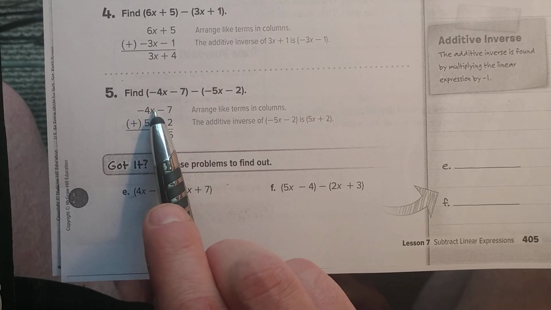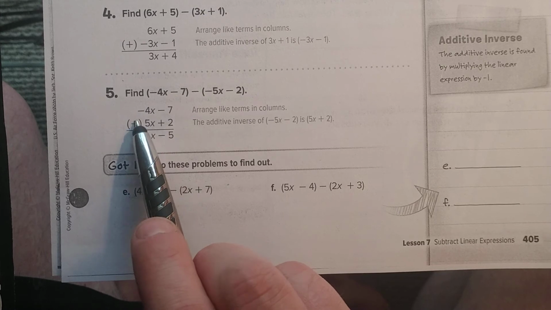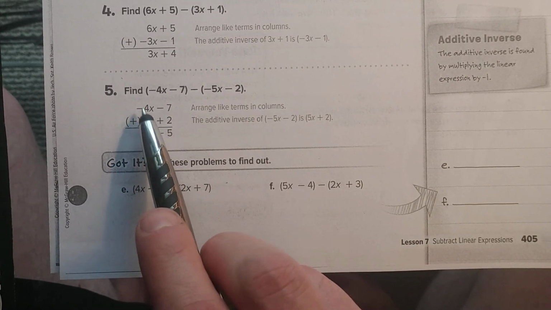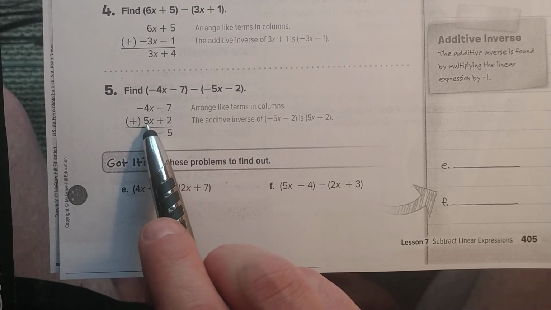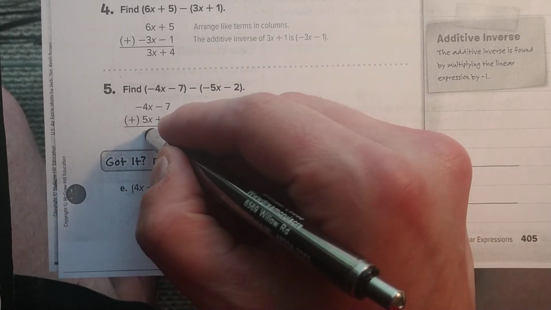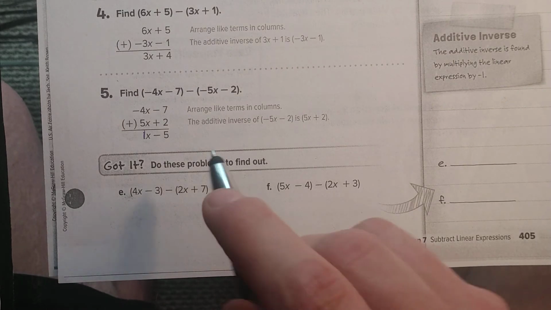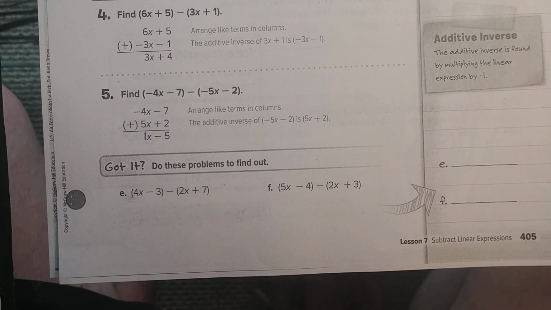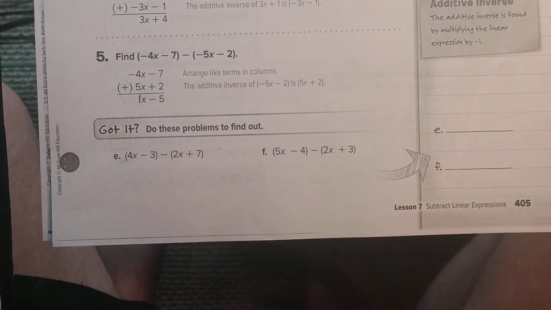And then we have a negative 4x plus 5x. So you have to think of this, negative 4 plus 5. Negative 4 plus 5, they are opposites, so we subtract 5 minus 4 is 1. And then 5 is larger, so that's why it's a positive 1x, or just x, whatever you're comfortable with. And then over here we have a negative 7 plus 2. Negative 7 plus 2, we're just left with a negative 5. All right. If you want to pause the video and try these two on your own, please try on your own.